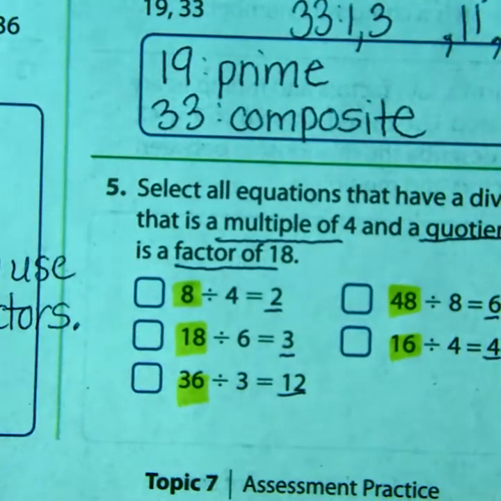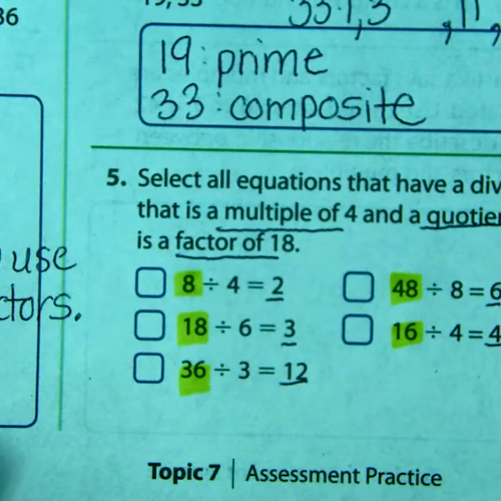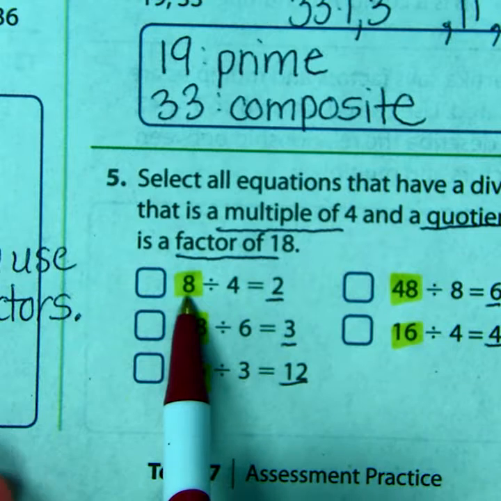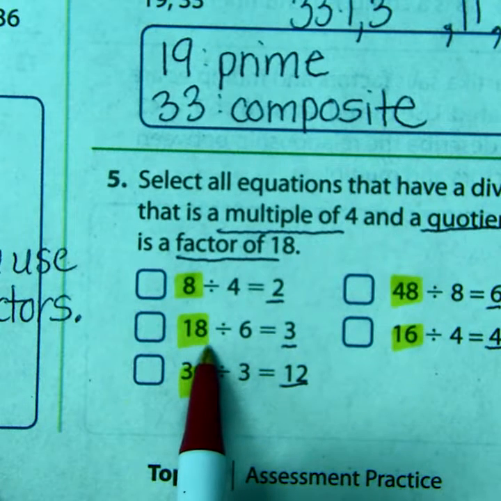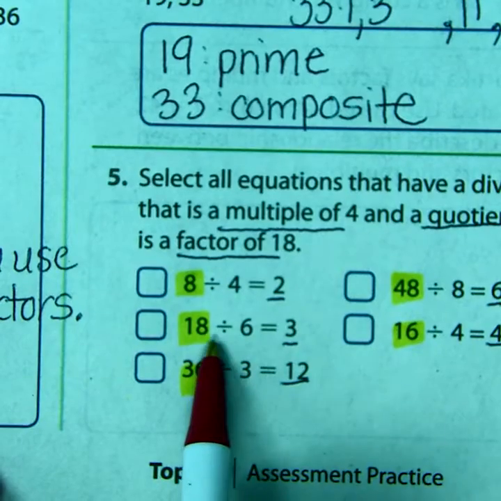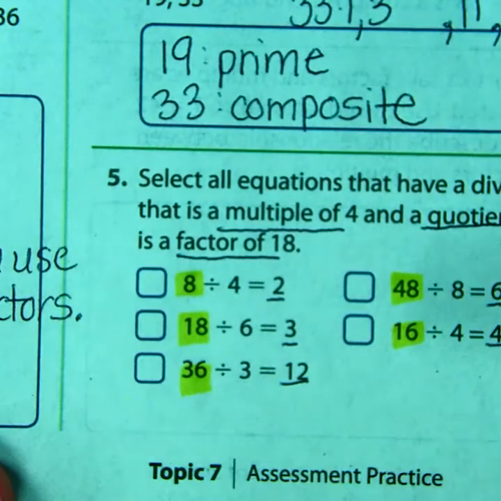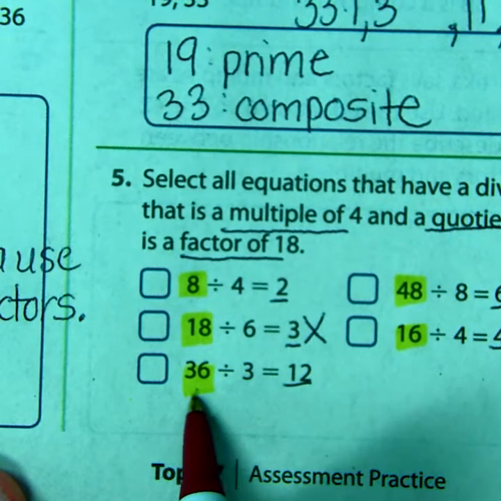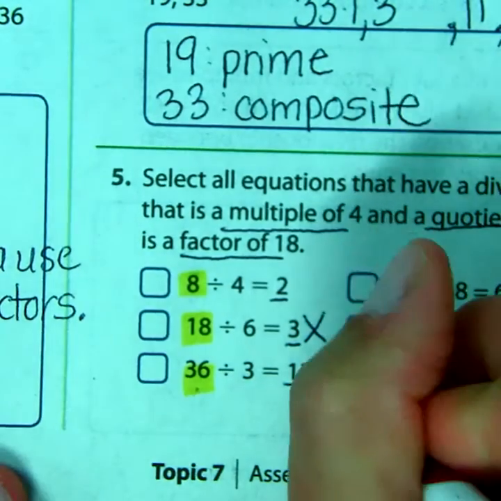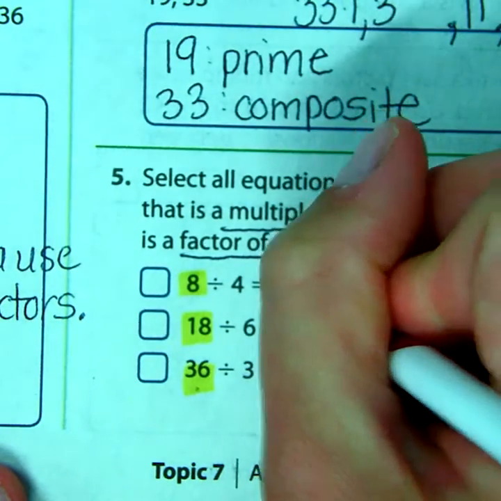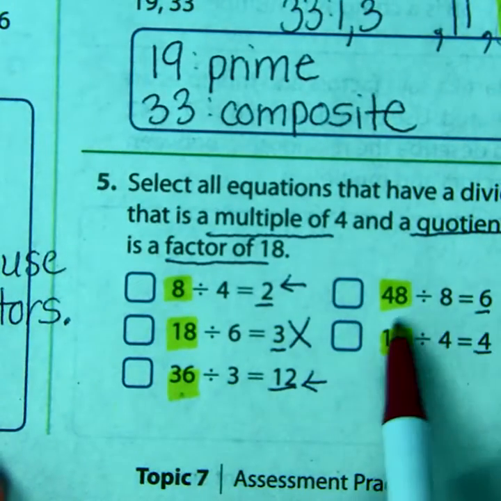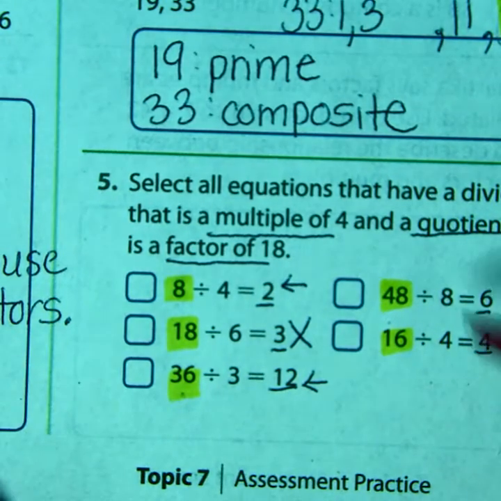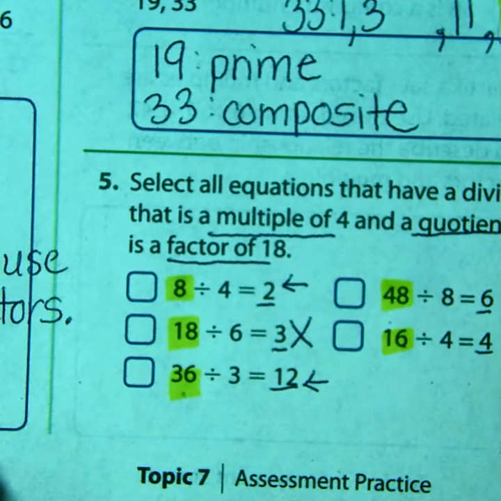Wow. So first let's look and find out, are these all multiples of 4? 8 is a multiple of 4. 18 is not a multiple of 4. I can't multiply 4 by anything to equal 18, so I'm going to put an X there. What about 36? I know that 4 times 9 is 36, so that could be right. We said the first one could be right. Now let's look at this one, 48. Does 4 go into 48 evenly? Yes, it does, so this could be correct. And then 16, the last one. This one could also be correct.